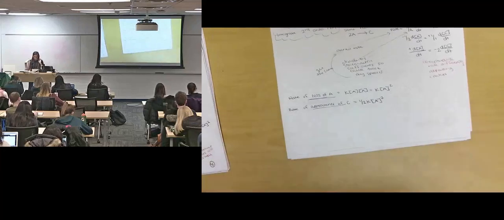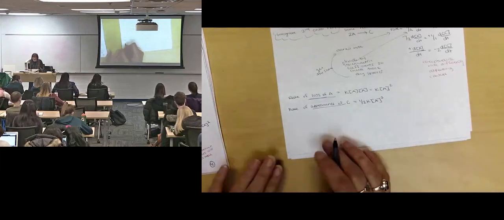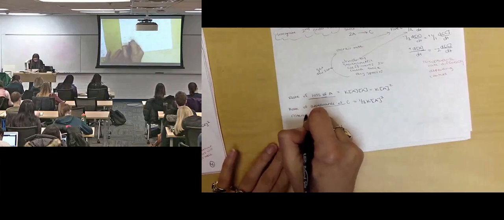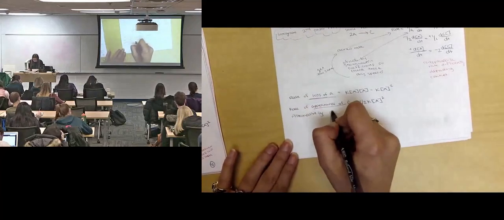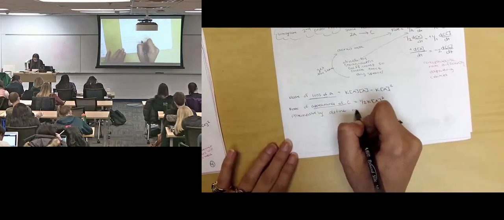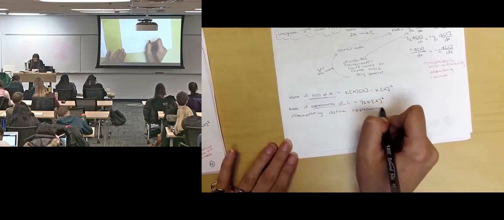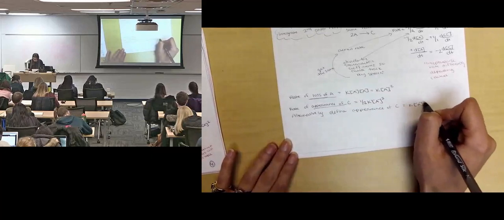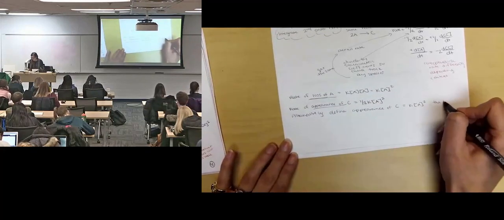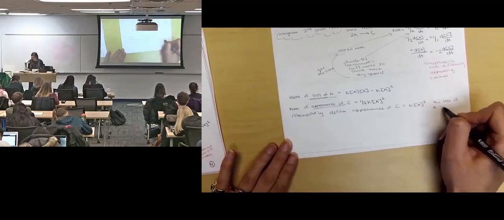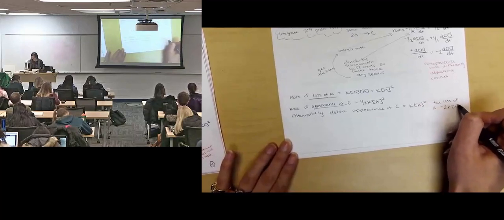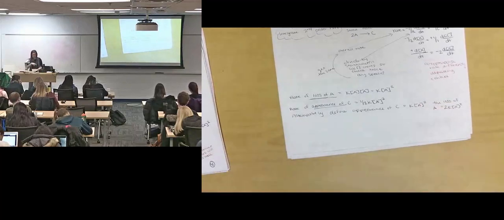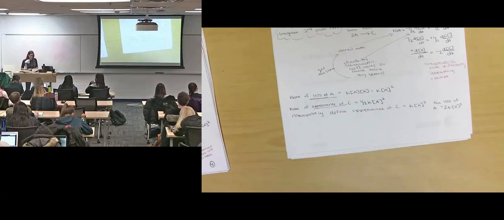And I'll write one more alternatively. If you define the appearance of C as Ka squared, then the loss of A would be equal to 2K A squared. So just make sure you understand what's going on physically, and then you can multiply things however you want.